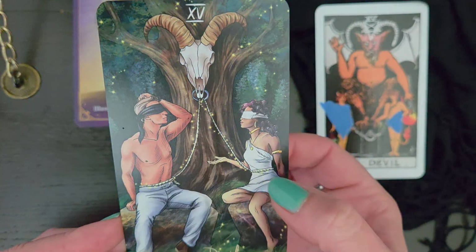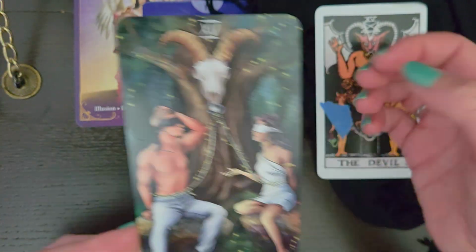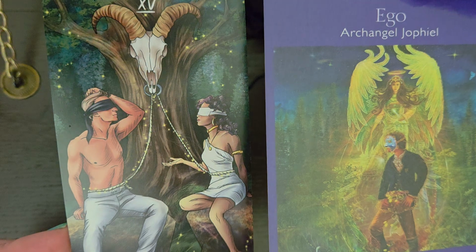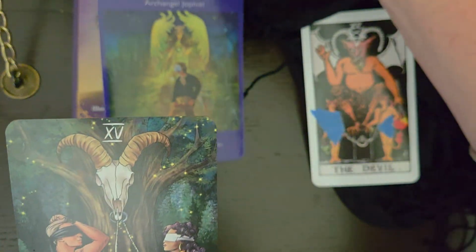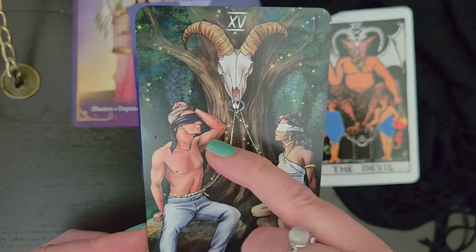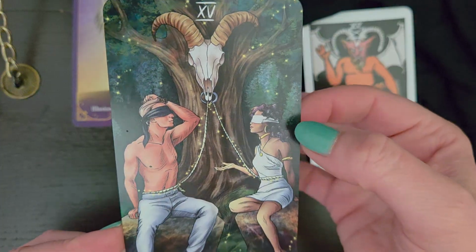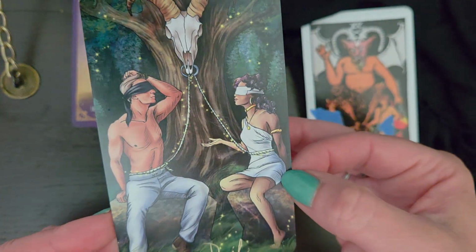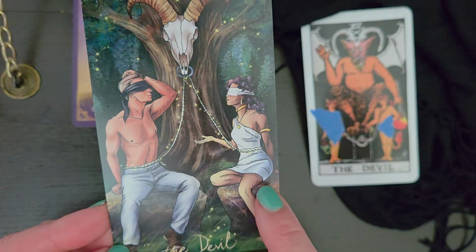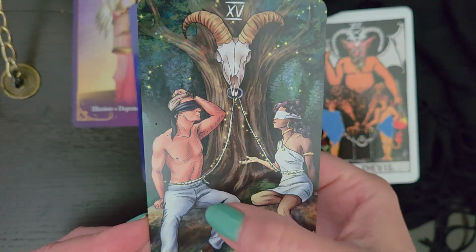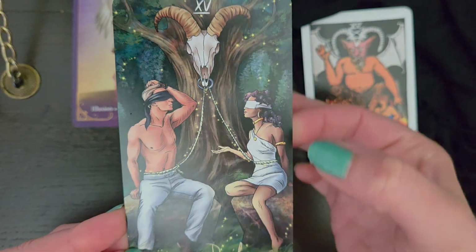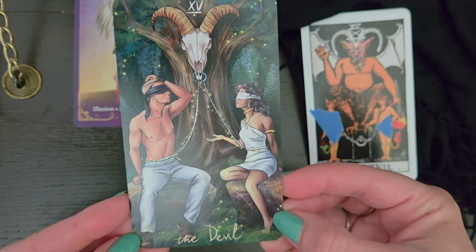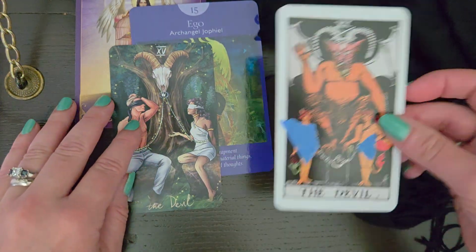And I do like how in both of these depictions of the ego and the devil, our figures are masked. So this is telling us that it's an illusion. We're not being able to see clearly. And if they were to pull these masks off with their free hands that are not tied, they could easily untie themselves and they would no longer be stuck. So it's this false sense of entrapment here. All right, so this is what I have for the devil.